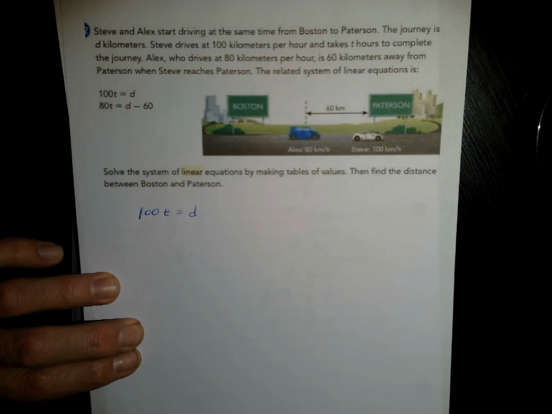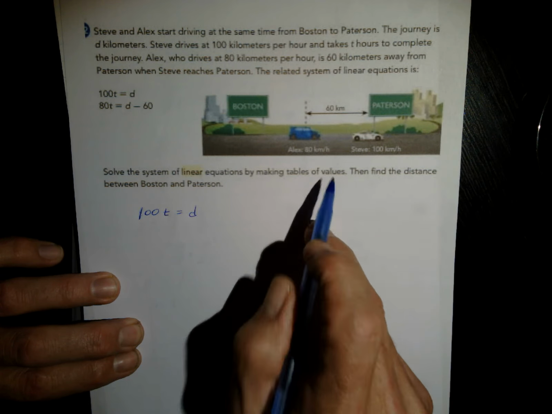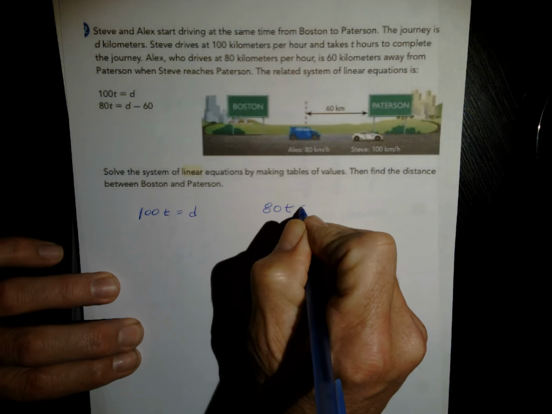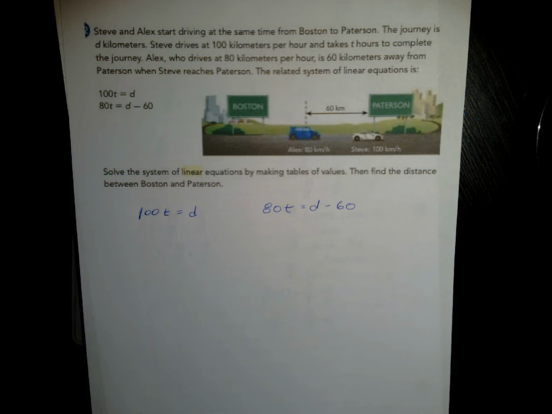Alex, who drives 80 kilometers per hour, is 60 kilometers away from Patterson when Steve reaches Patterson. So it looks like at the same time they are at these positions. So at 80 times T, he is 60 kilometers away. Solve the system of linear equations, then find the distance between Boston and Patterson.